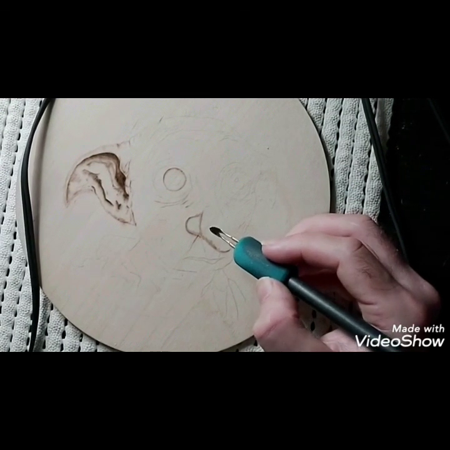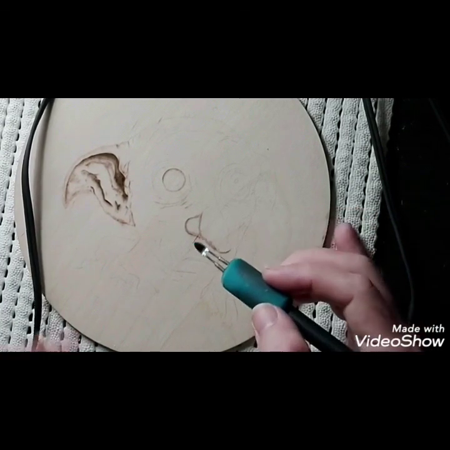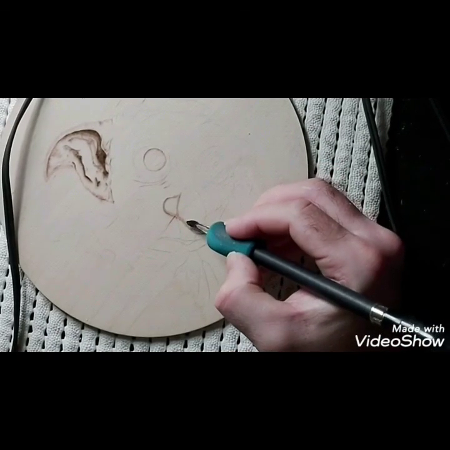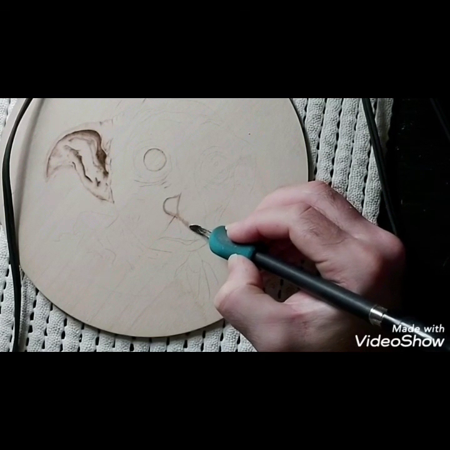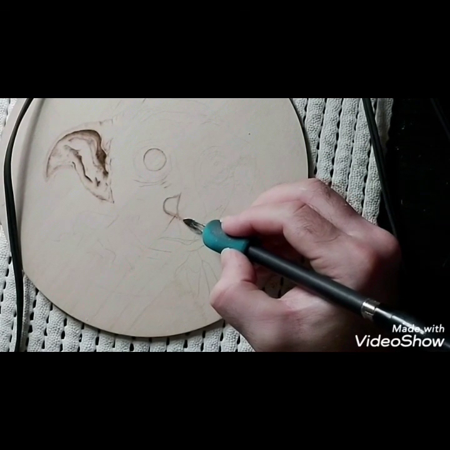Like, it reminds me of a turnip nose. Is Dobby's nose shaped like a turnip or something?